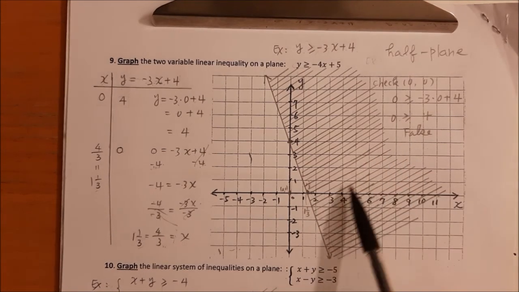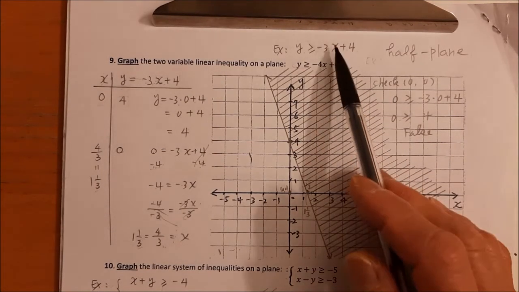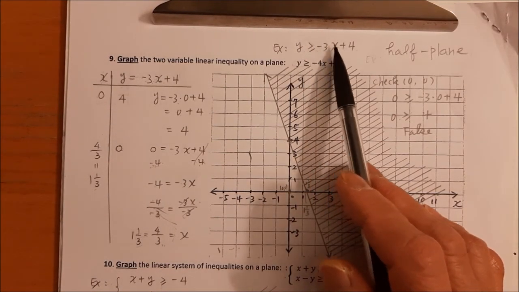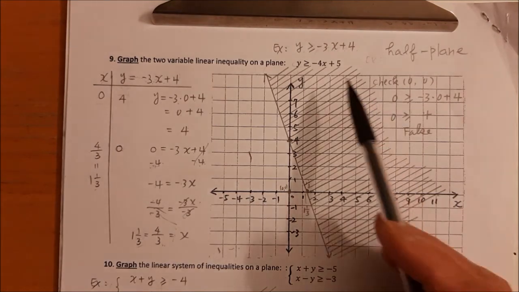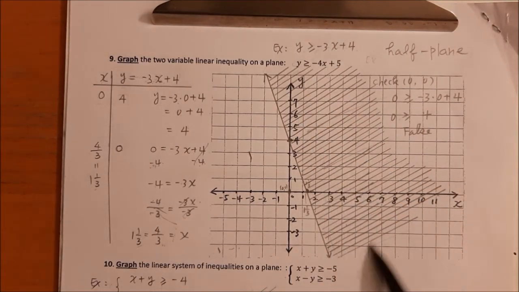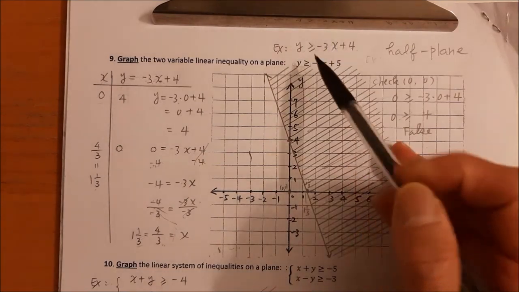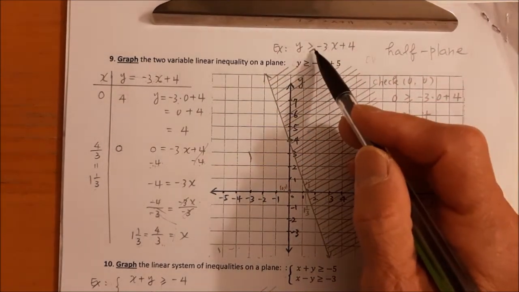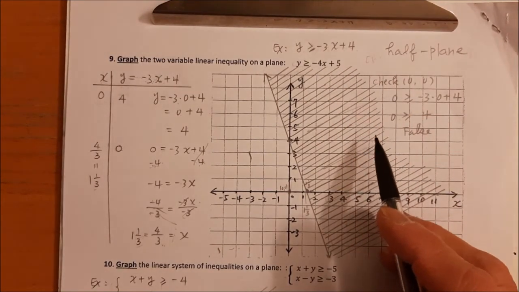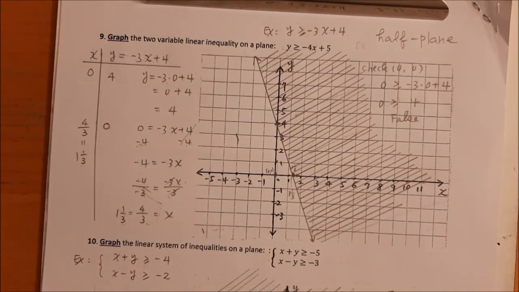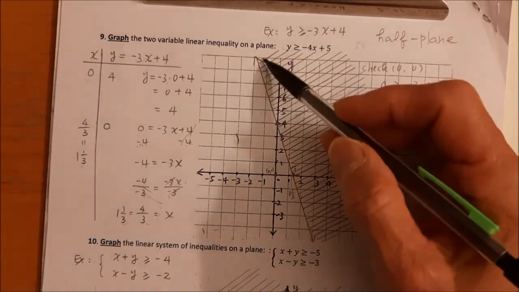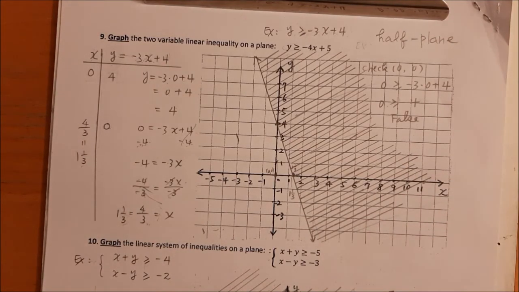If you pick any point on this side, when you plug in, we'll get y greater than negative 3x plus 4. So you shade the other side, the true side. And there's an equal sign, so use a solid line. If there's no equal sign, use a broken line. If it's just y greater than negative 3x plus 4, it's only this side, not including the line, so you use a dashed line, also called a broken line.